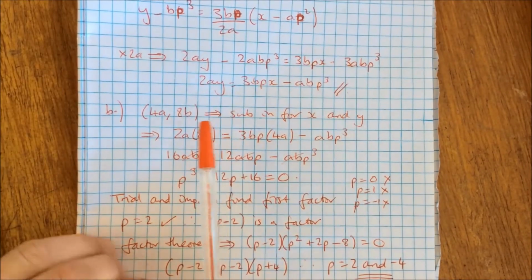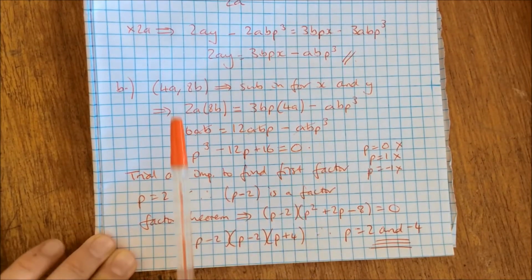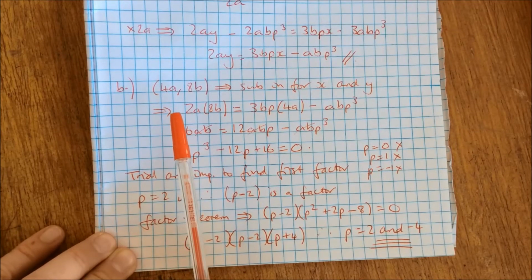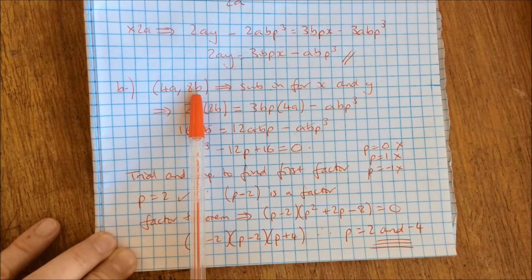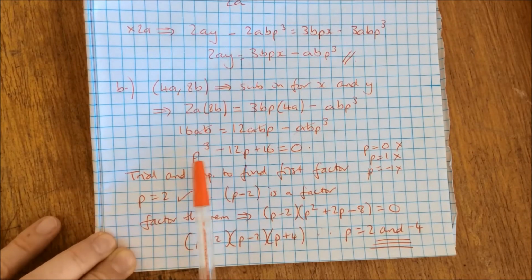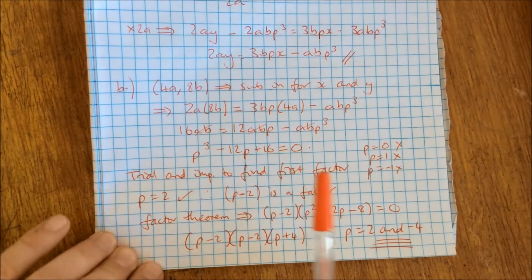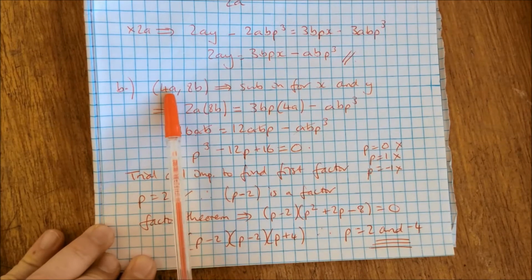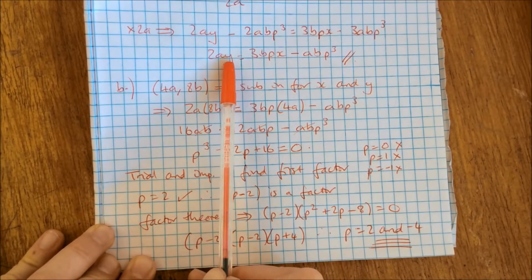Right, now the next part of the question gives us a set of coordinates for x and y. It says the tangent intersects at the point 4a, 8b. It tells us to get to this cubic, that's not too difficult, and hence find the value of p. So you're going to swap this x coordinate in there, this y coordinate in there.